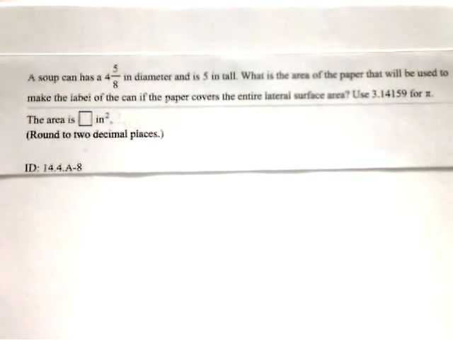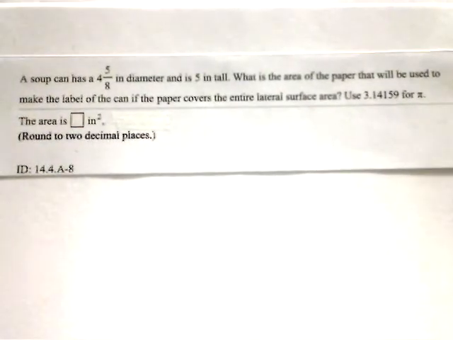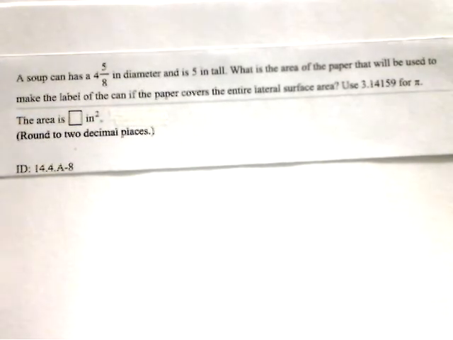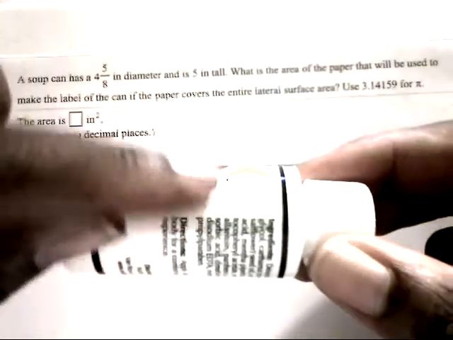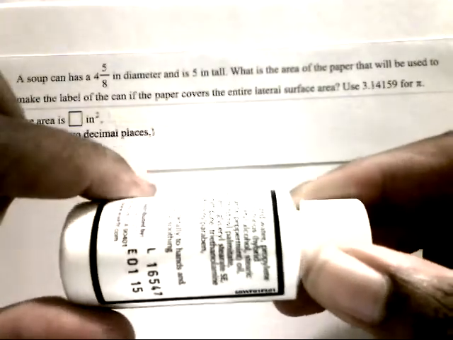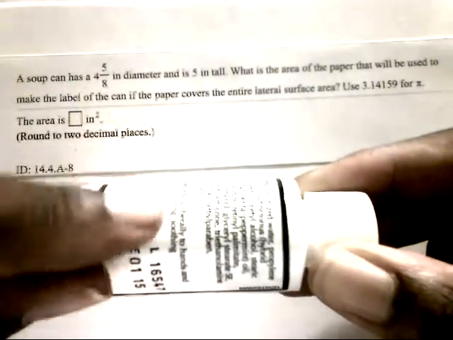What is the area of the paper that will be used to make the label of the can if the paper covers the entire lateral surface area? And you want to use 3.14159 for pi. Let me give you an illustration. This is almost like a can. It's this outer paper right here that we want to find the area of, and that's the lateral surface area.